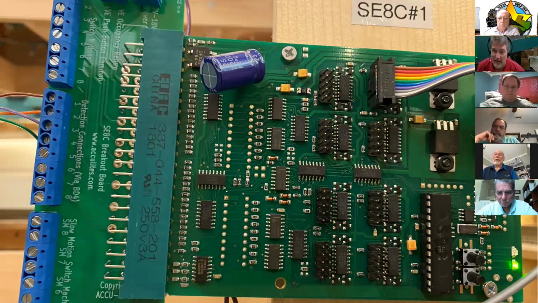You can buy them separate. I just have to remember the source. Oh, for those little black connectors? Yeah. Well, if you remember, let me know.